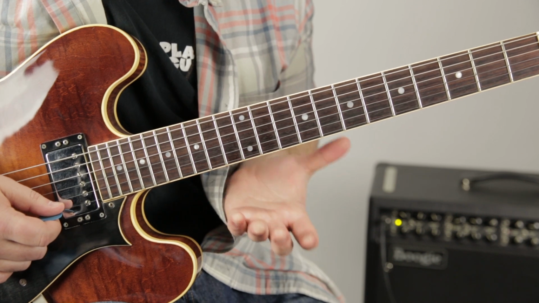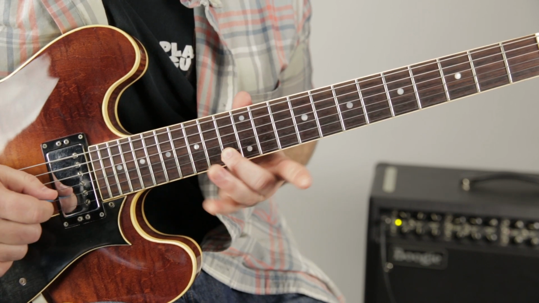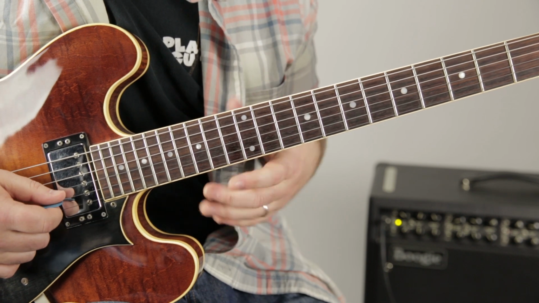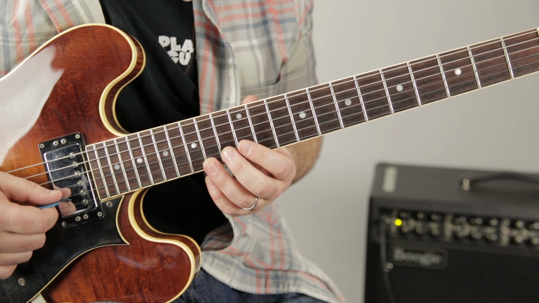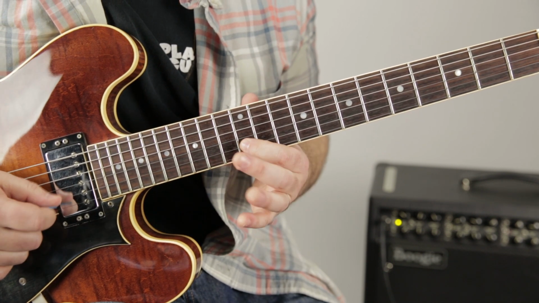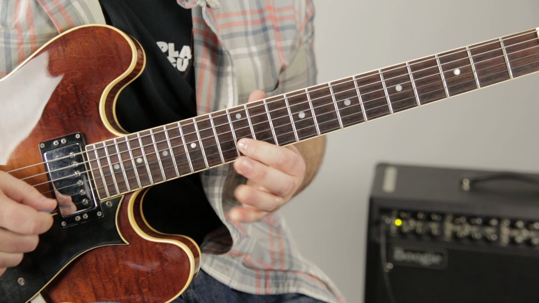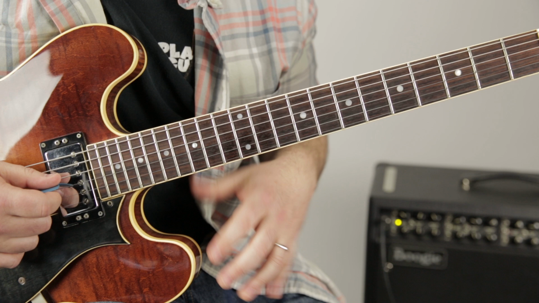But I'm still thinking of pentatonic. The next half step, a little spot to turn this into the fancier scale, is the 12 and 13 on the B string. So check it out.